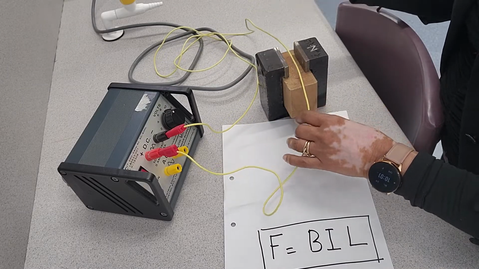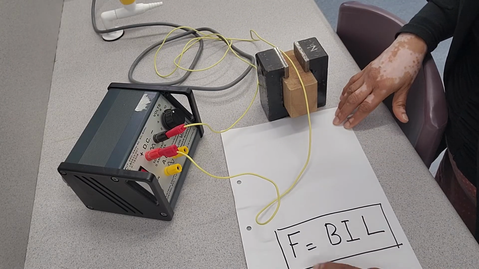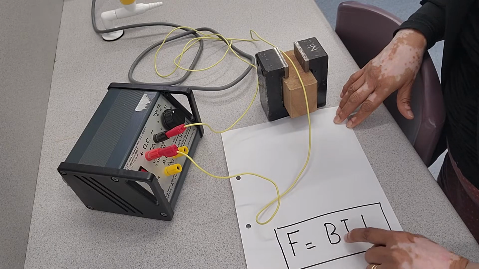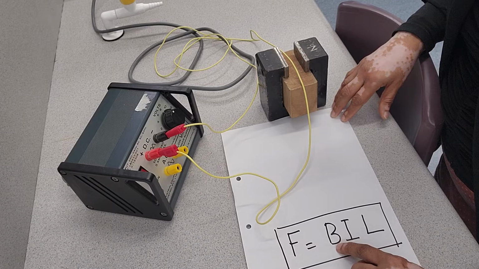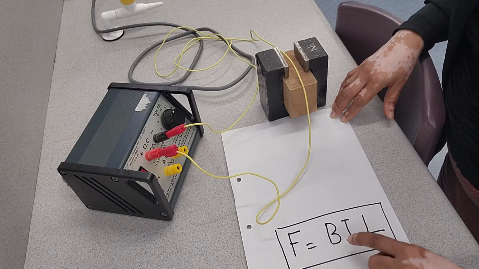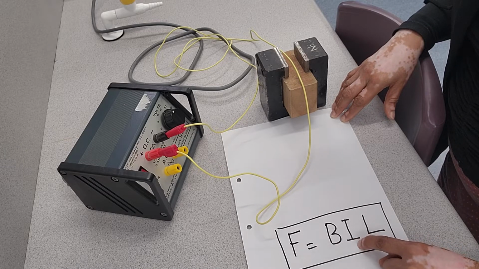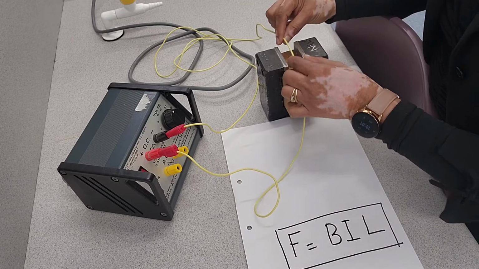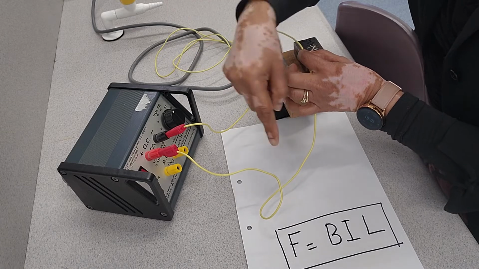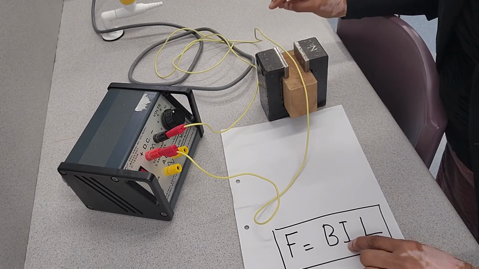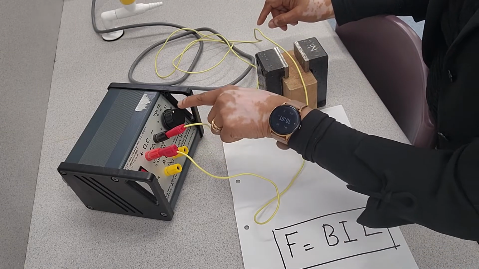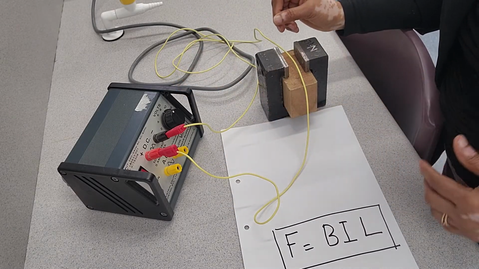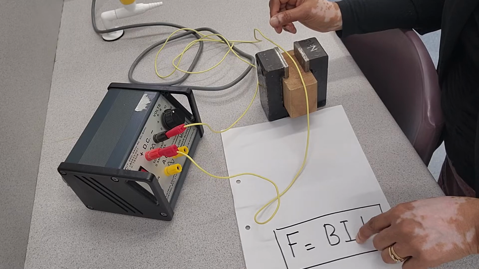The size of this magnetic force is given by F equals BIL. B is called flux density, or magnetic field strength. I is the size of the current, and L is the length of the wire in the field, so it's just this little bit of length, not the whole length. And how do you get current? If you know the voltage and the resistance of the wire, you can do V over R to get the size of the current.